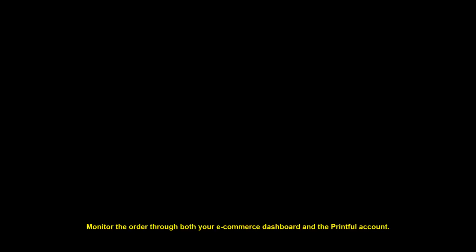Monitor the order through both your e-commerce dashboard and the Printful account. This will confirm that everything is functioning correctly for US print-on-demand orders. If the page does not load, refresh the browser or try again in a private or incognito window.